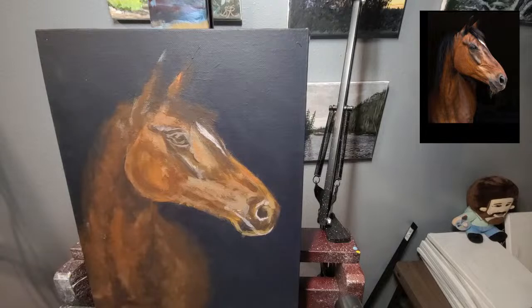Now, what I want to do is look at some of this, and I want to create kind of that brownish gray color. See if I can create some of the slight reflection of the light on that dark mane.